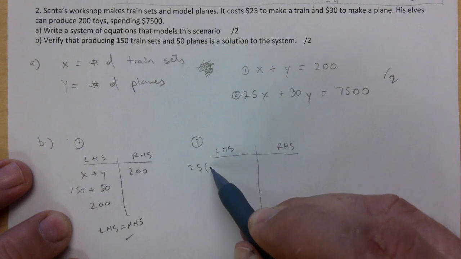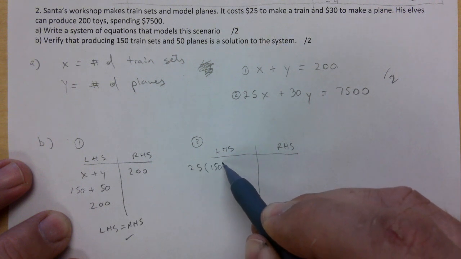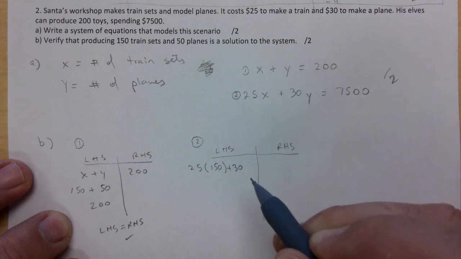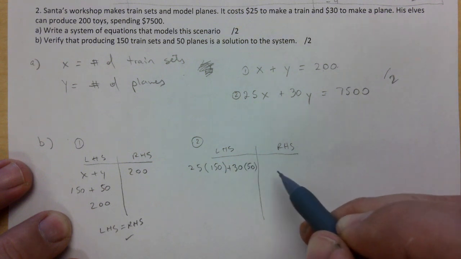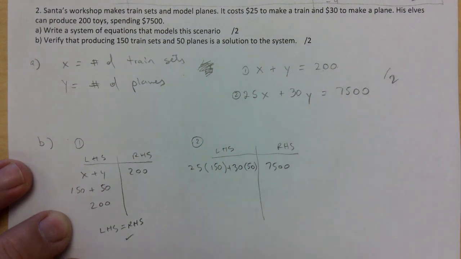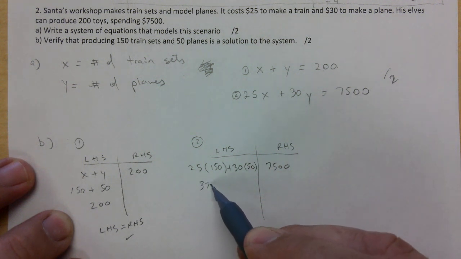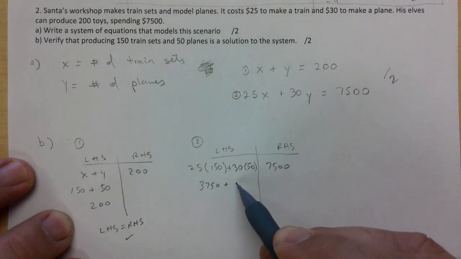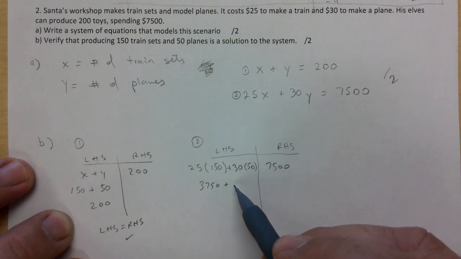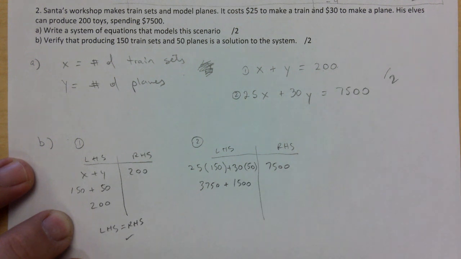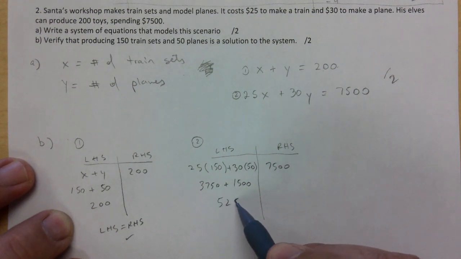25 times 150 plus 30 times 50 is supposed to be 7,500. So let's see here. That's 3,750 plus 1,500, that's 5,250.